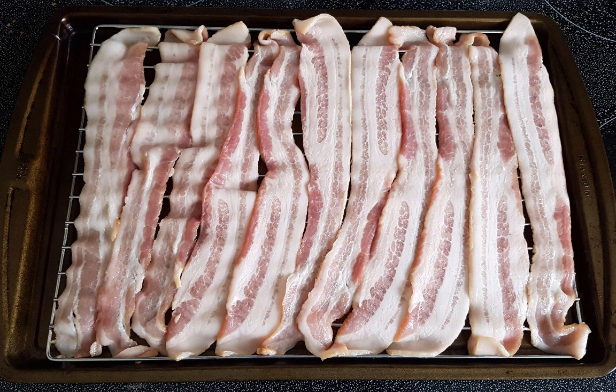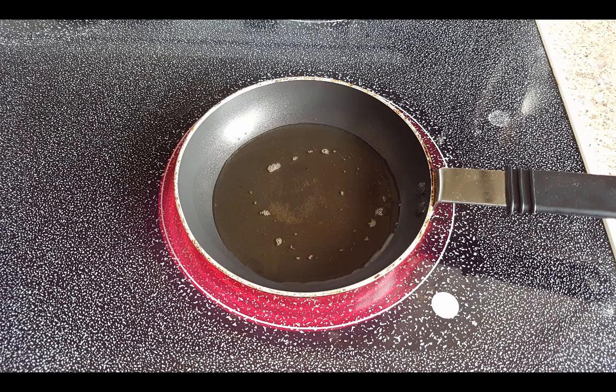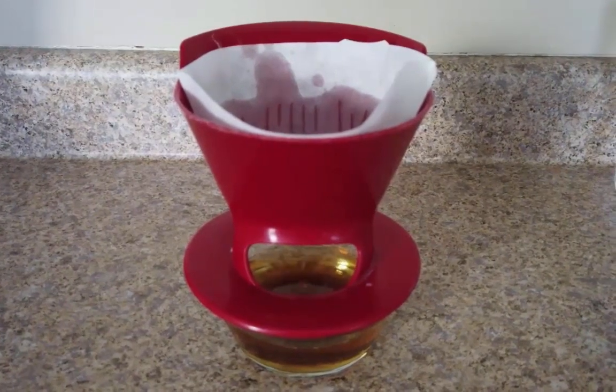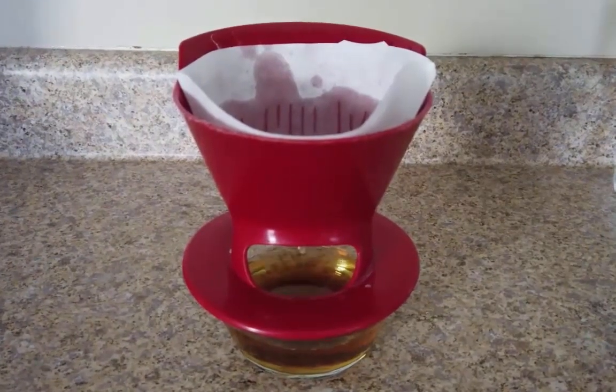To try to obtain the cleanest fat possible, I baked the bacon by placing it on an elevated rack on a tray so that the fat would drip away from the bacon. I then transferred it to a frying pan at high heat to ensure no water was left in the fat. Once the fat wasn't sizzling anymore, I was pretty confident that the water was gone. I filtered the fat through a coffee filter to remove any bits that were left behind.